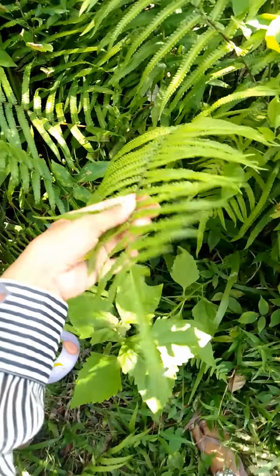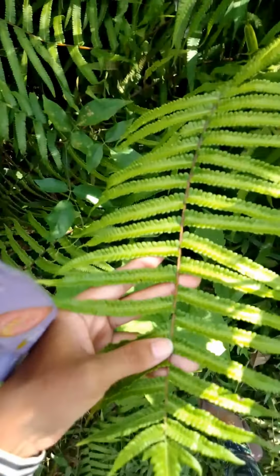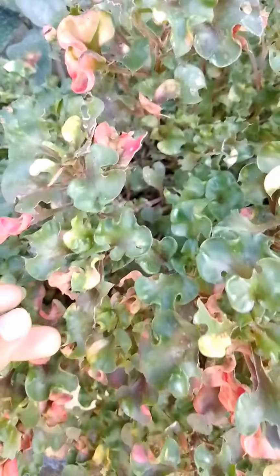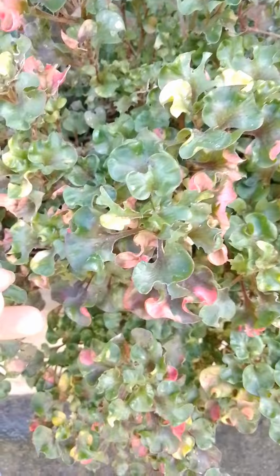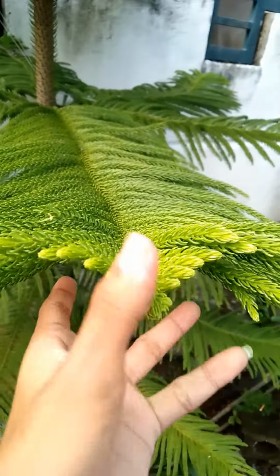The third sample of fractal is like this. Another example of a fractal is like this. The last example of a fractal is like this.